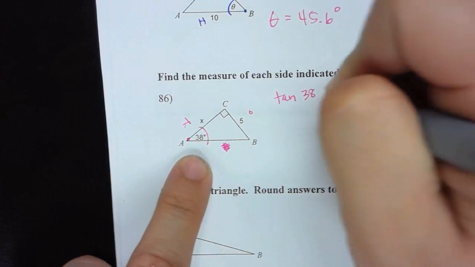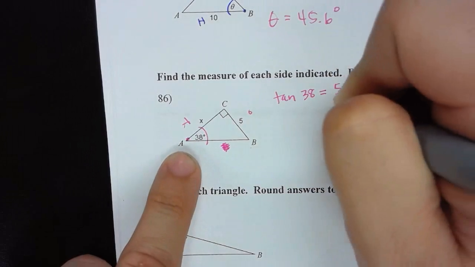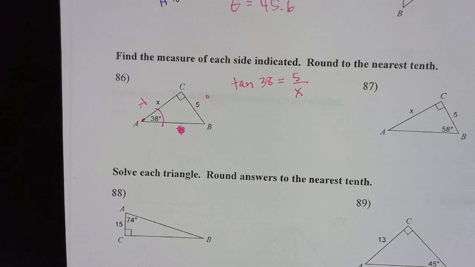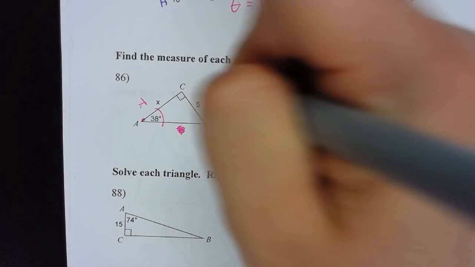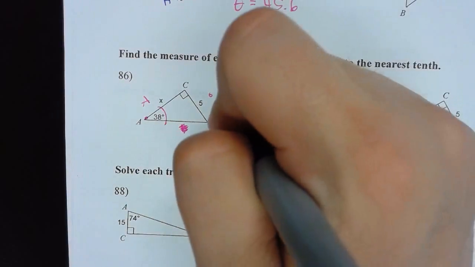Tangent 38 equals opposite 5 over adjacent x. So how do you solve for that? X is on the bottom. What are you going to do? You have to get x out of the bottom so that you can finish the problem. Multiply by x, multiply by x. Those cancel. I like to rewrite this.